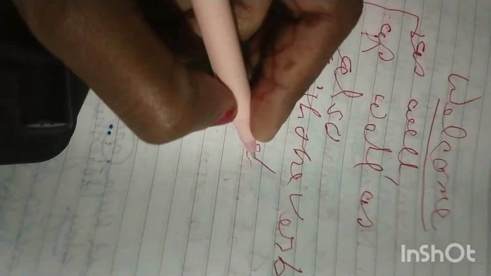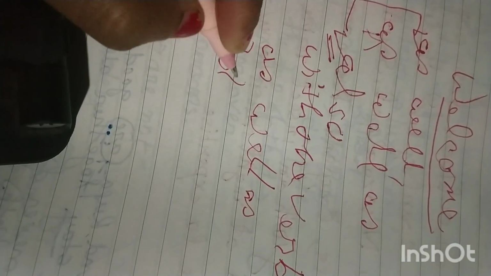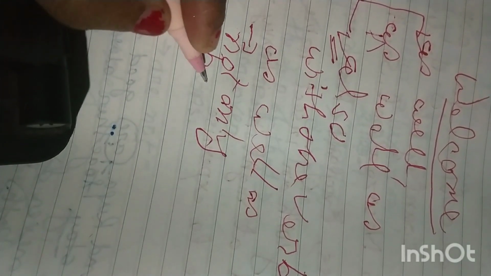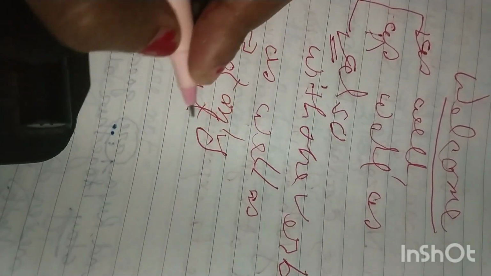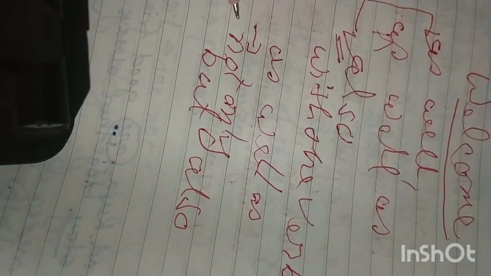Now we come to "as well as." "As well as" keeps the same meaning, that is "not only but also." Sometimes we use this phrase "not only but also." So how to use that? She is not only beautiful but also a talented girl.